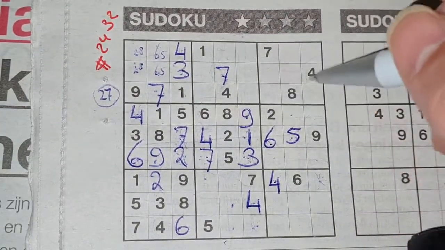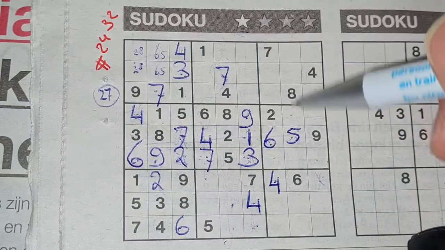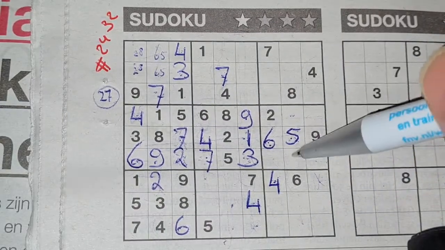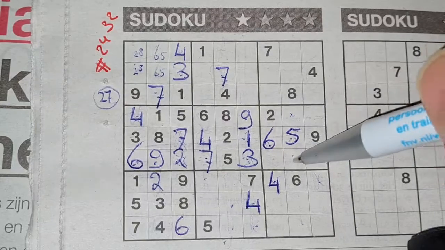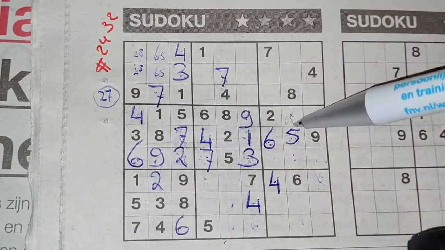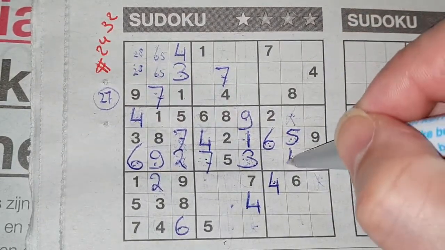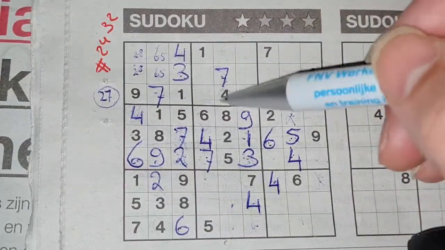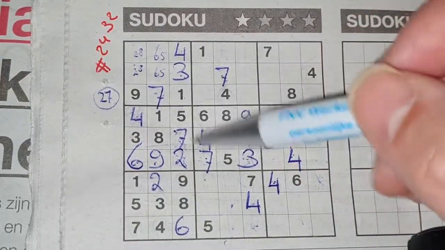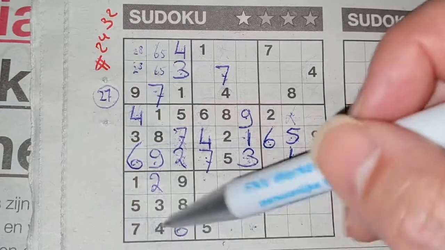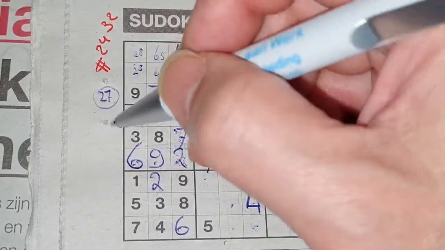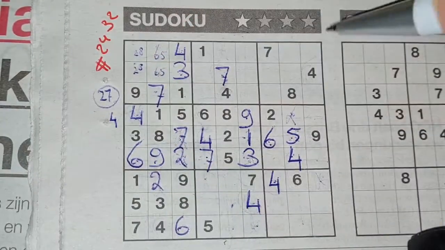4 in this column, 4 in the last column, so the column between, the only 2 places for the 4 should be here or there. We see there 4, no 4 there, 4 should be here. And all the 4s are used, I can see. Digit number 1, number 4, alright.